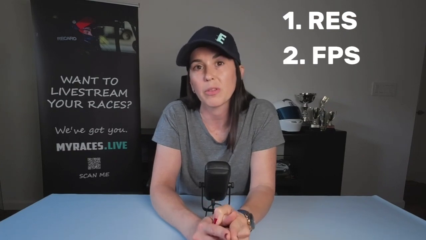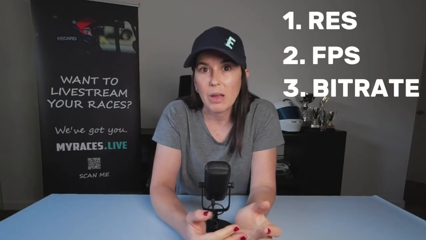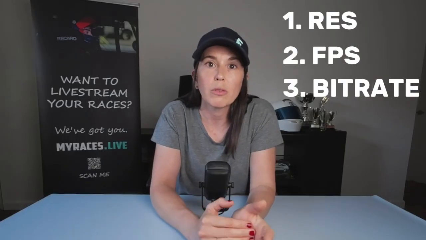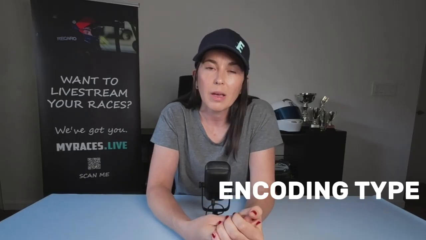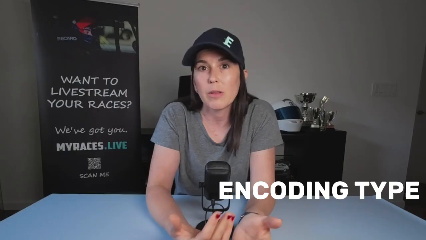So what are those live streaming settings? The three main common live streaming settings that are accessible and adjustable in almost all live encoders are the resolution, the FPS, or the frames per second, and the bitrate. Some live encoders, more modern ones, also give you the option to choose the encoding type. Let's start by talking about the encoding type and why it matters.